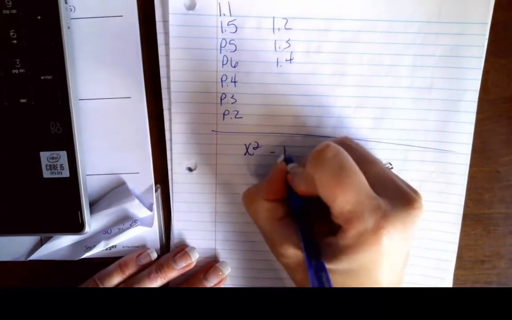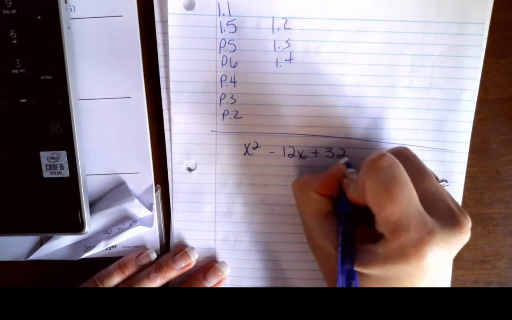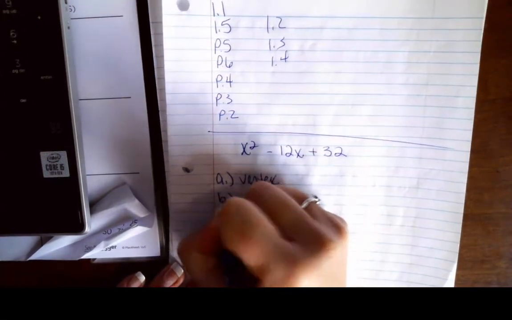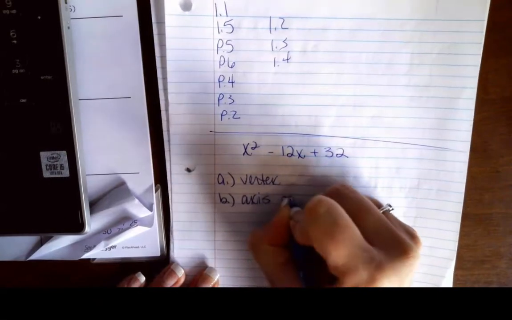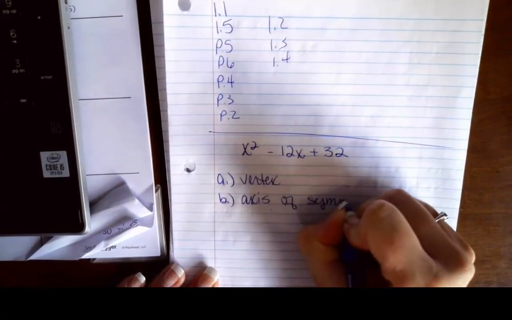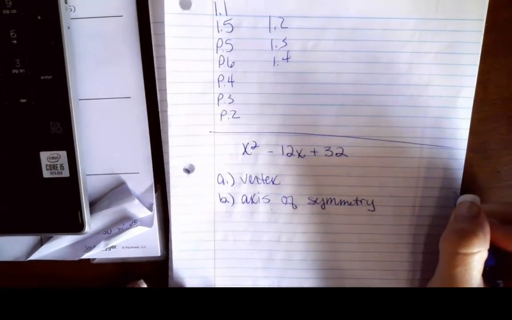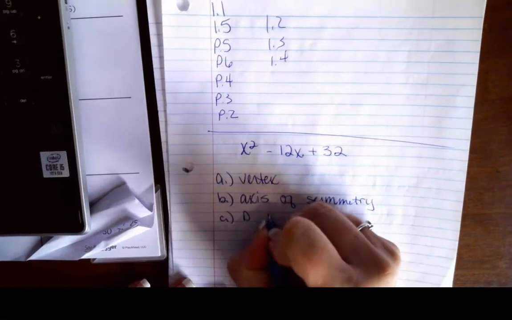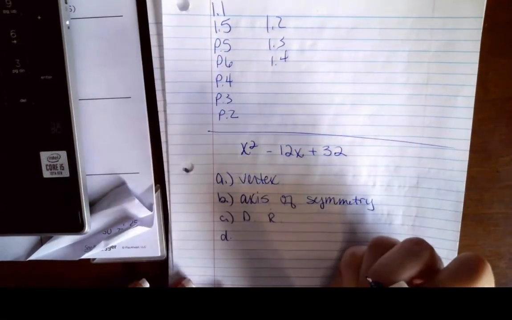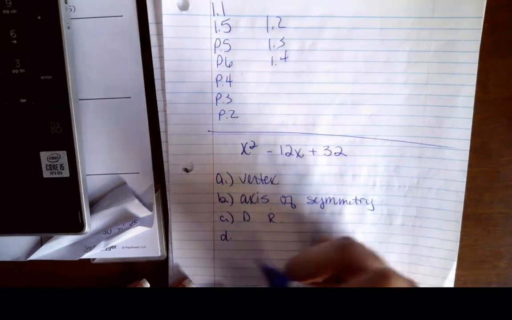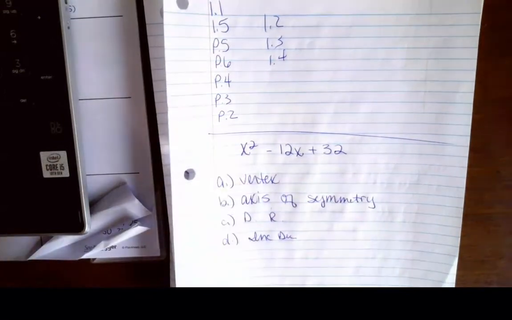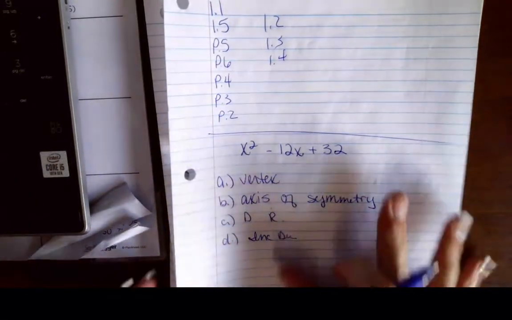Okay, so what we have is, given the quadratic function, x squared minus 12x plus 32. I want to know the vertex. I want to know the axis of symmetry, which I completely forgot to tell you. I want to know domain and range. I want to know increasing and decreasing. That's what I want to know.